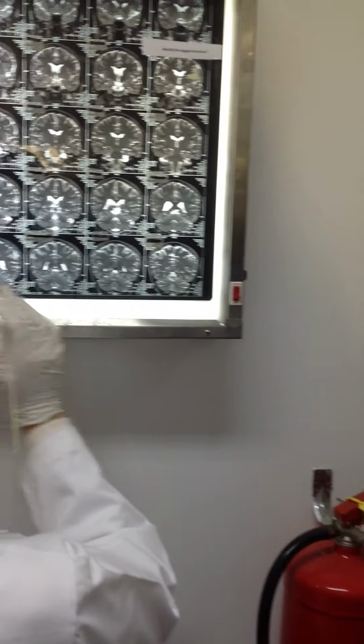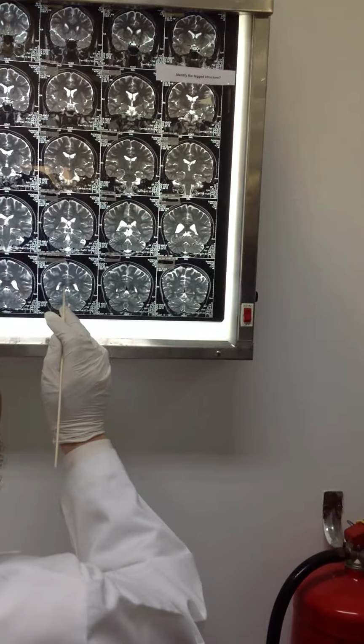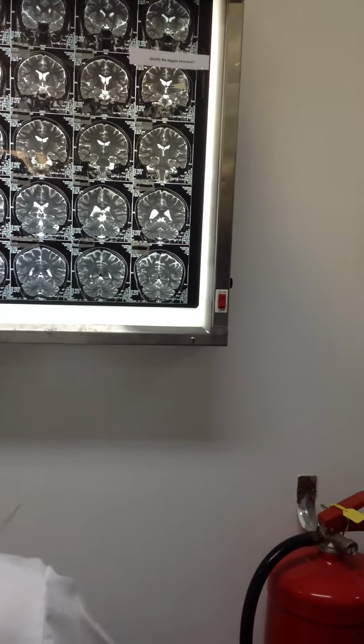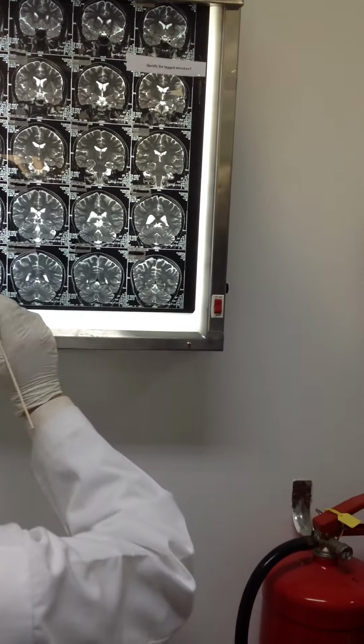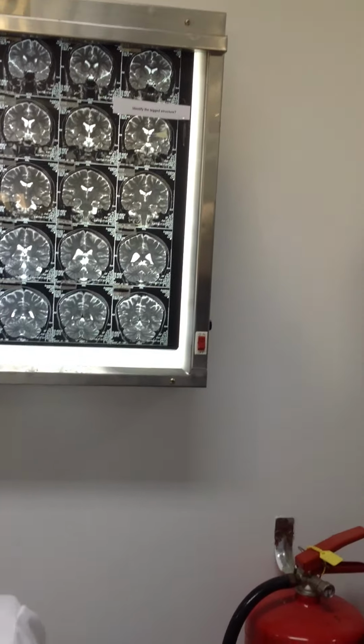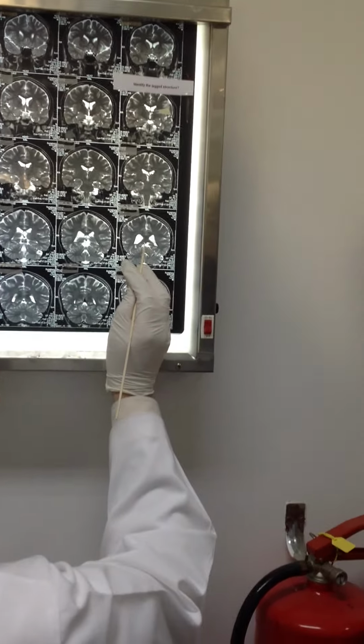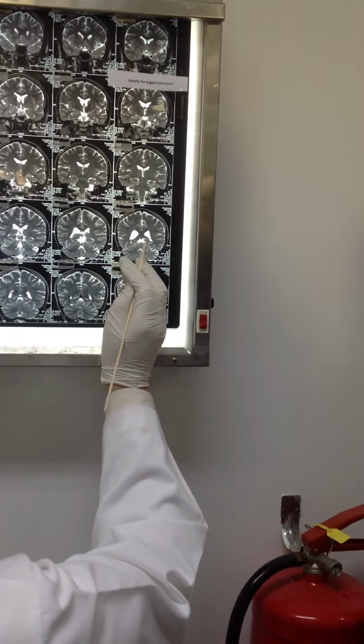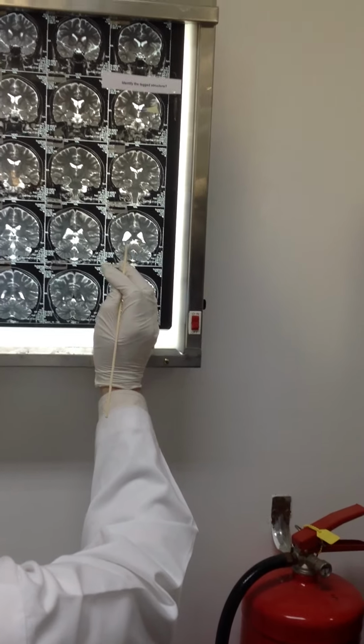And here is the splenium. It continues here, this is the splenium of the corpus callosum. The splenium of the corpus callosum is seen at several sections because it's a big structure. The lower border of the splenium has the hippocampal commissure, connecting one hippocampus to the opposite side.